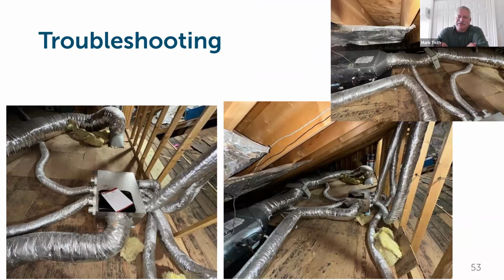Duct system troubleshooting. This is what we talked about earlier. If you see these duct systems, you know instantaneously this is not a good duct system. All kinds of issues and problems here. Just no reason to talk about that one any further. You can tell instantly we have some major problems going on here with this duct system.